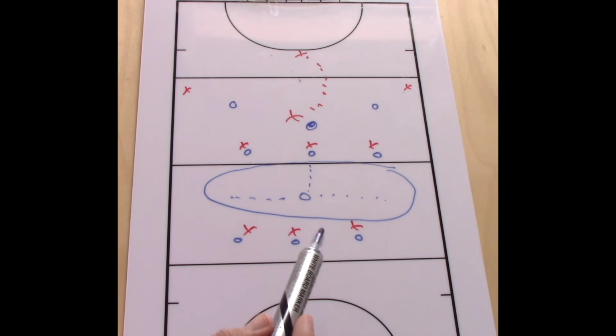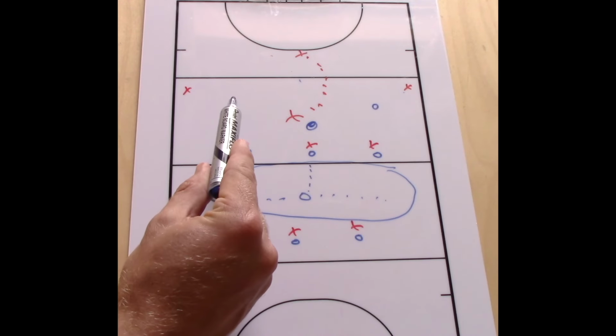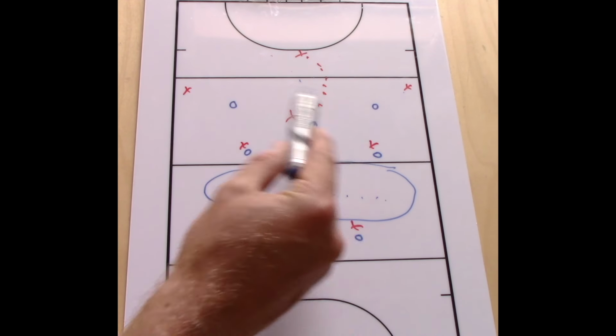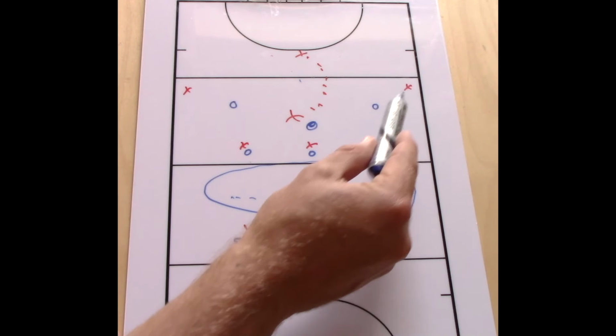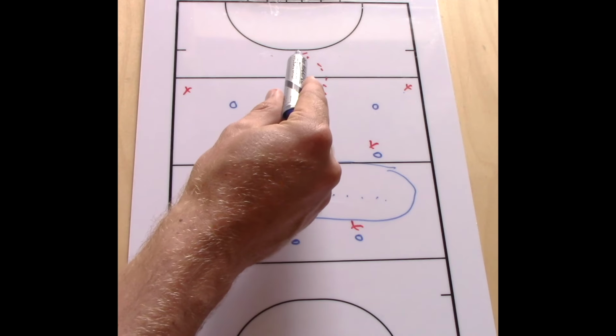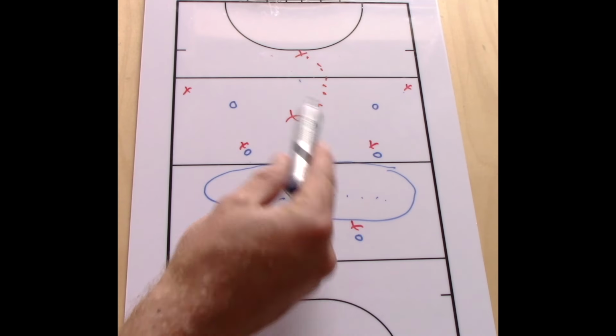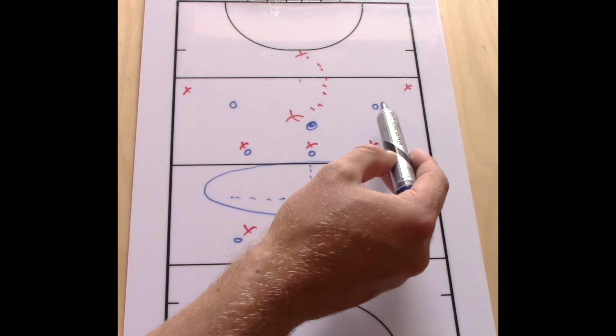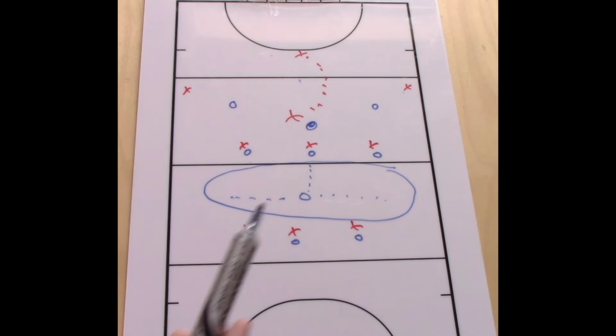And the rest will stay exactly the same. They will mark their players on the side, and then they will just have this one player that can't do much if we are marking every player from there.